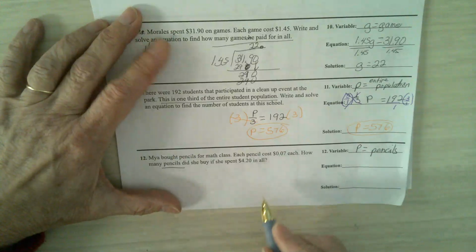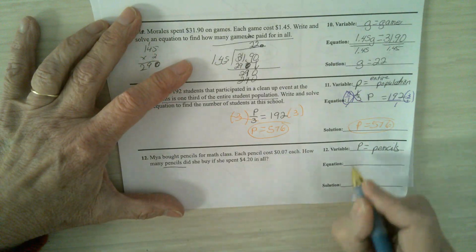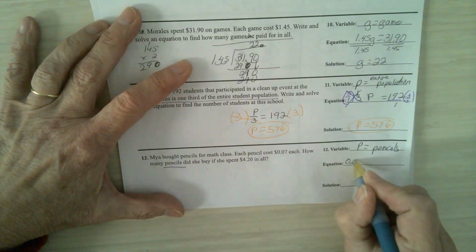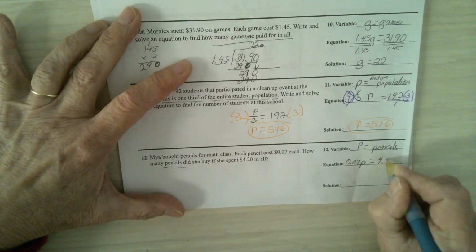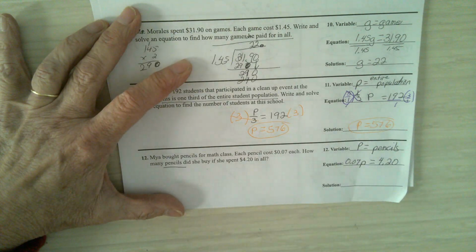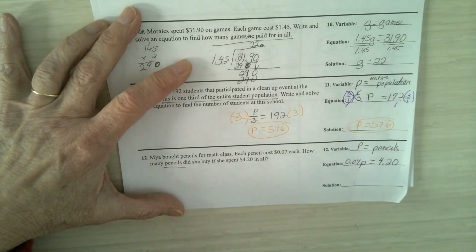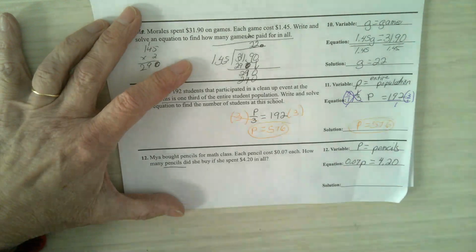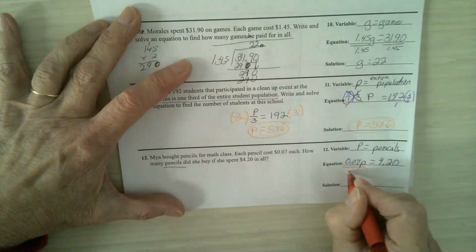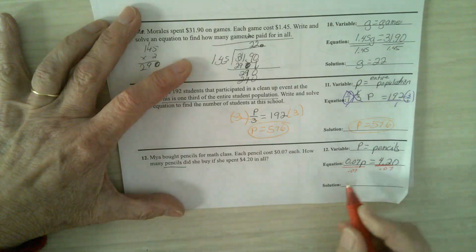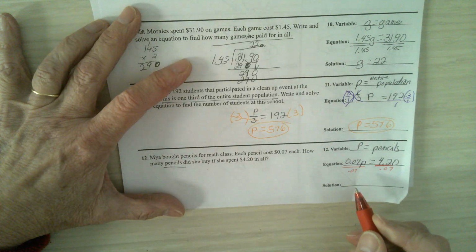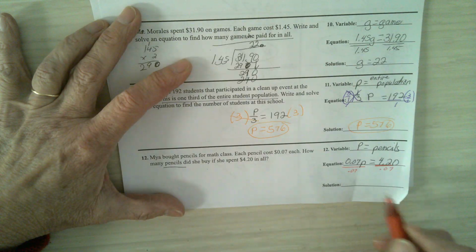So my equation, how much is each pencil? 7 cents. So 0.07 times P equals $4.20. Does everyone see that? What will undo multiplying by 7 cents? Divide. Divide by 0.07. Kids, if you don't know how to divide, but you show this, you'll get all of your points but one.